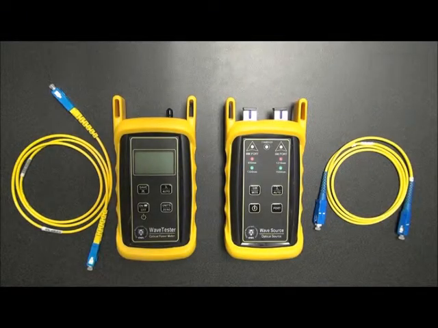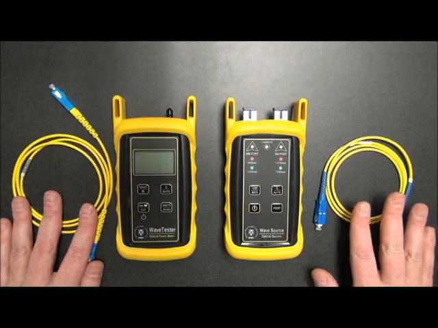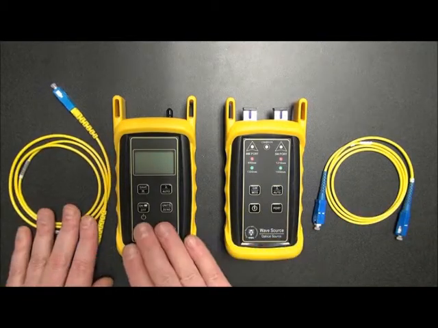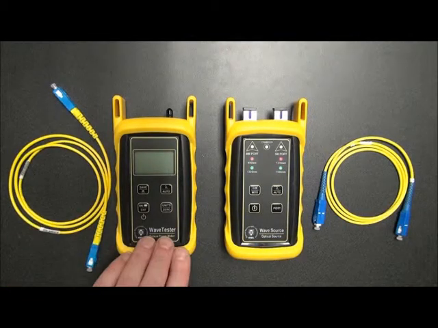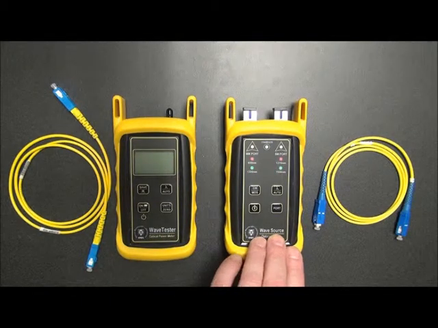Once we've gathered our equipment and accessories, it's time to check these equipment and accessories and zero out the testers for the optical loss test. In this case, we're testing a single mode fiber, so we have our 2 single mode patch cables, one for the light source and one for the power meter. And we also have our power meter, the WaveTester, and our light source, which is called the WaveSource.